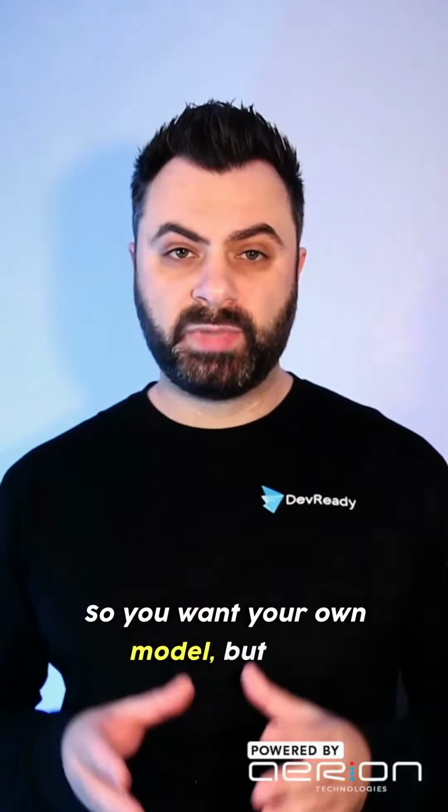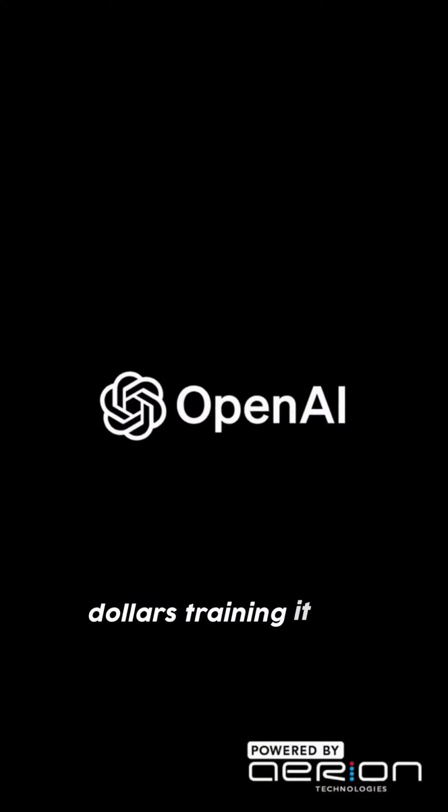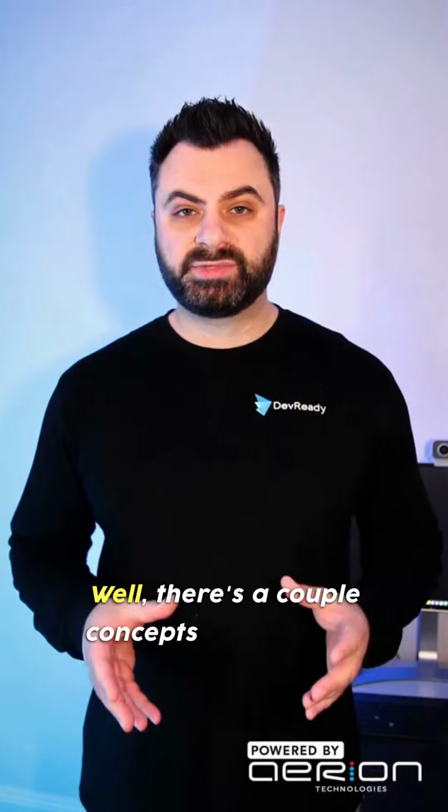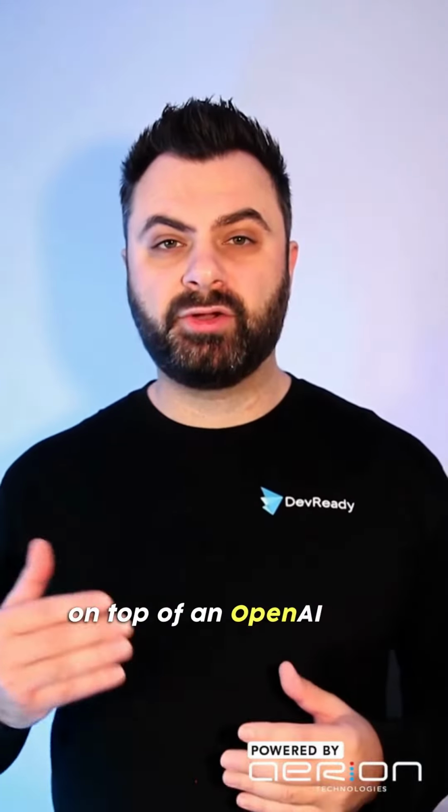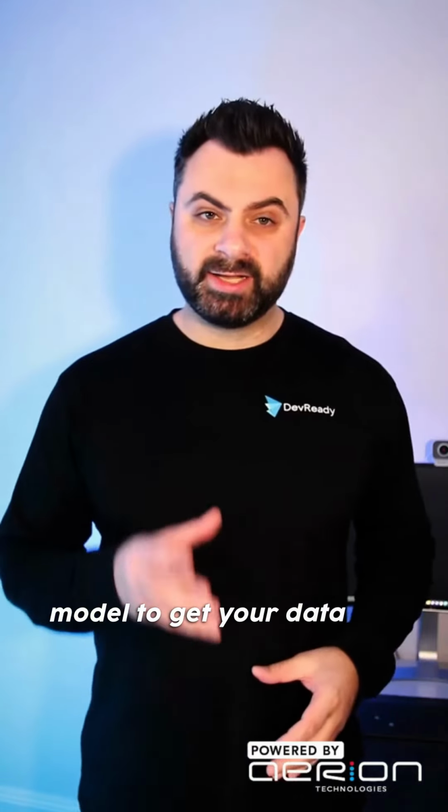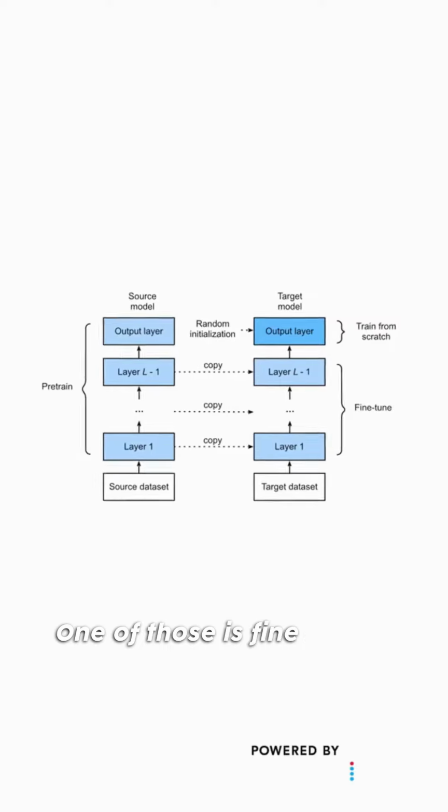So you want your own model, but you don't want to spend hundreds of millions of dollars training it like OpenAI did? Well, there's a couple concepts that you can implement on top of an OpenAI or a large language model to get your data into the system. One of those is fine-tuning.